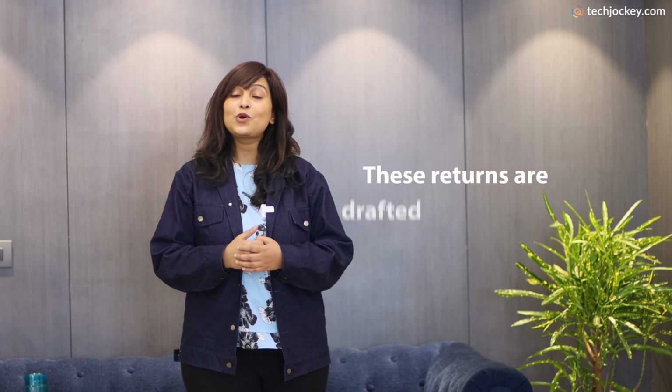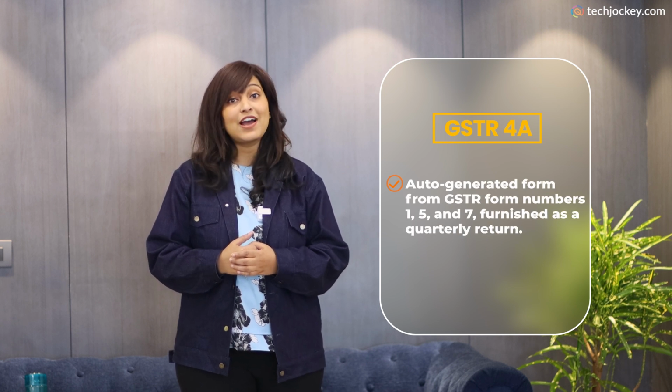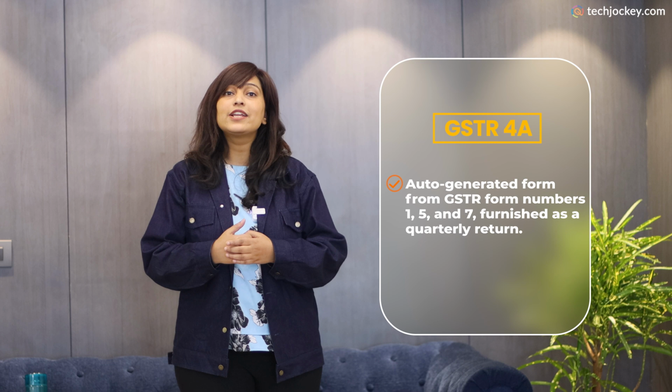Those who have cross-checked their GST return status and found any mismatch can opt for GSTR-1A to make any amends or corrections. Now let's talk about returns that are drafted automatically. GSTR-2A is a read-only GST form for inward supplies of goods and services, while GSTR-4A is an automated form from GSTR form number 1, 5 and 7 furnished as quarterly returns.